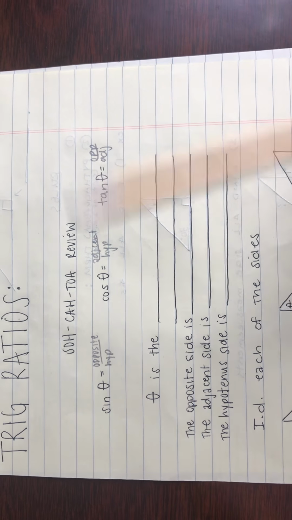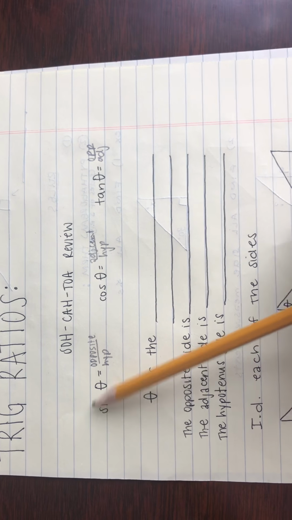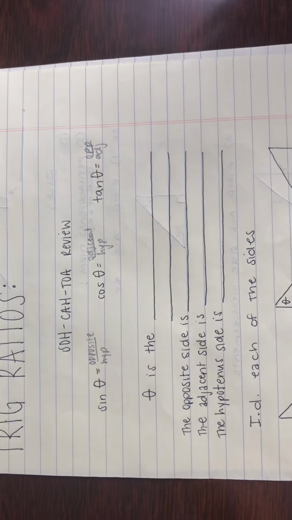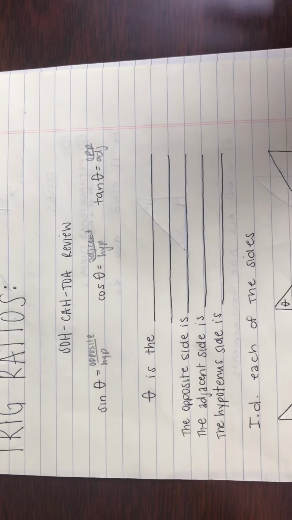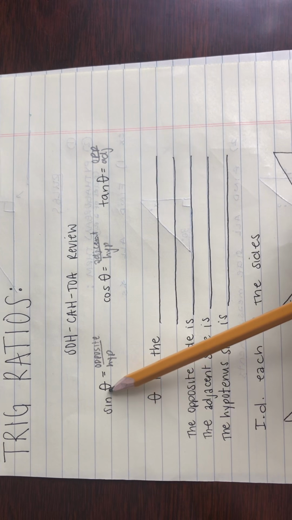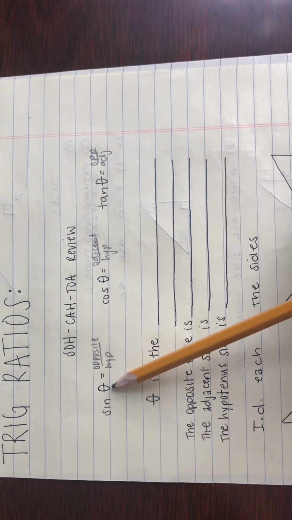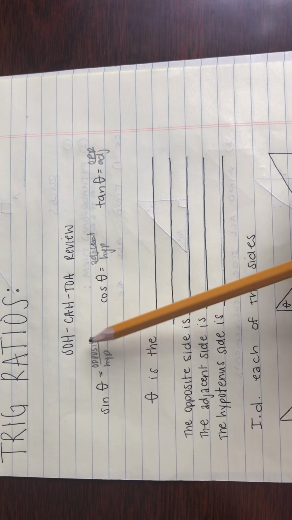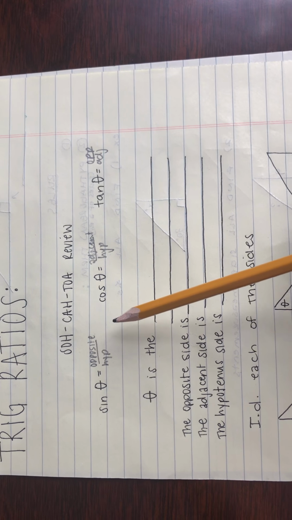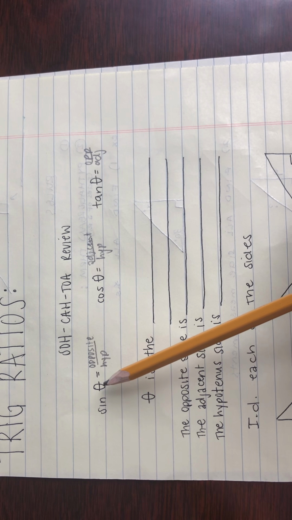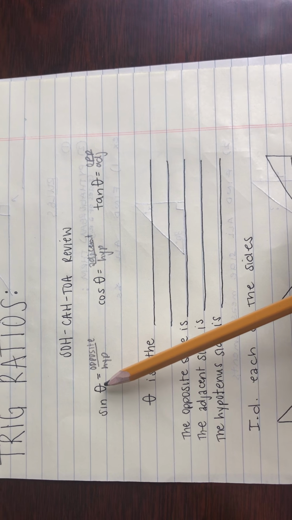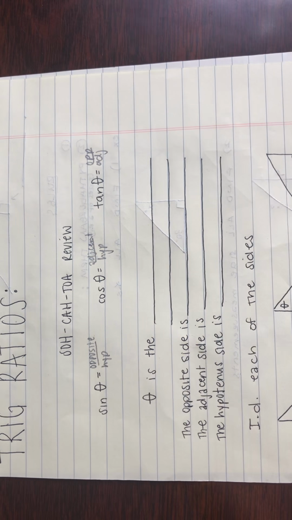So a trig ratio basically gives you this sine or cosine or tangent, which is a function, a formula, something that takes something in and does stuff to it, kind of like a log from your previous unit. And in this case, it works with angle measurements and sides of right triangles. So whenever I say opposite, adjacent, hypotenuse, I'm talking about sides. Whenever I'm saying angle measurement, or in this case, this is called a theta, I'm talking about measurements of angles.